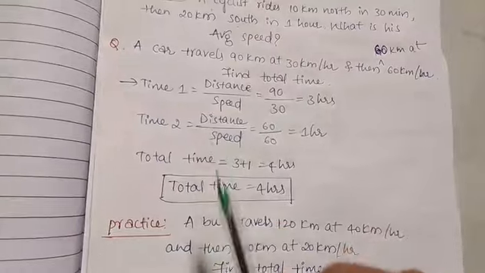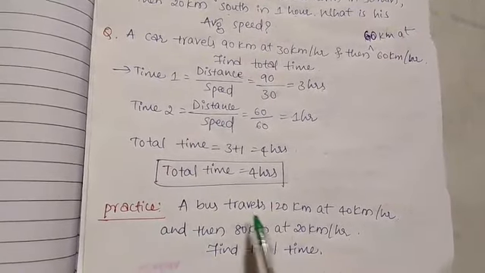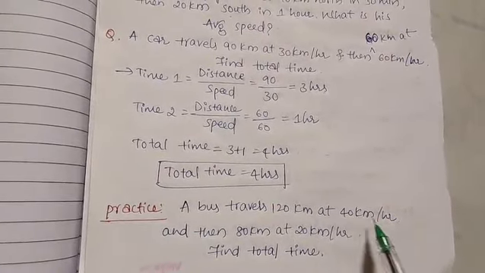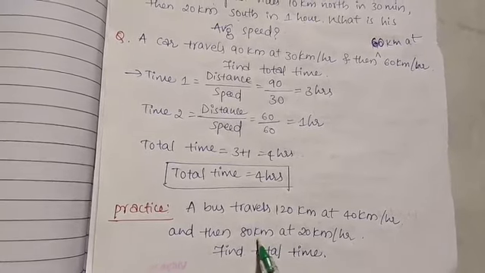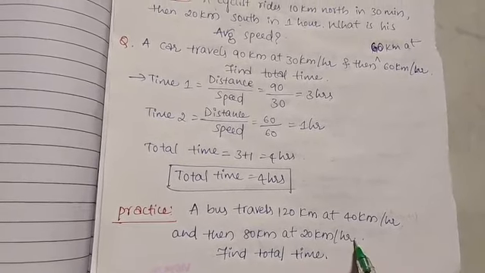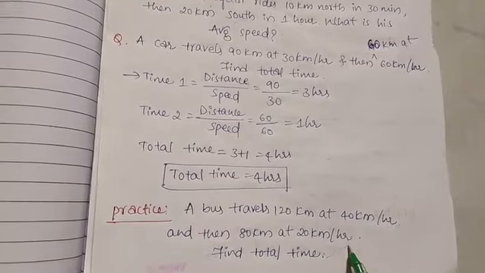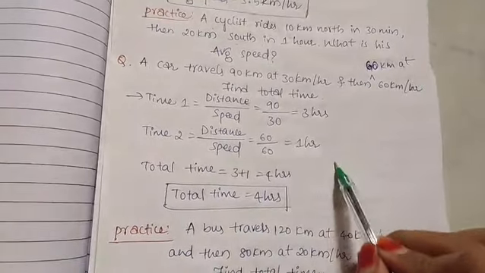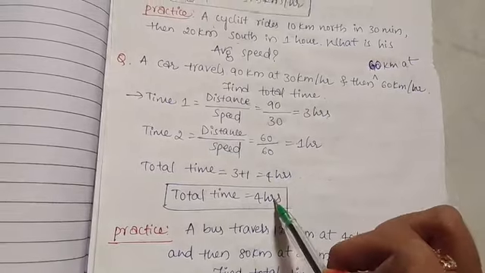Very simple, right? I have a practice question for this. A bus travels 120 km at 40 km per hour and then 80 km at 20 km per hour. Find the total time taken. Follow the steps whatever I told you in this question.